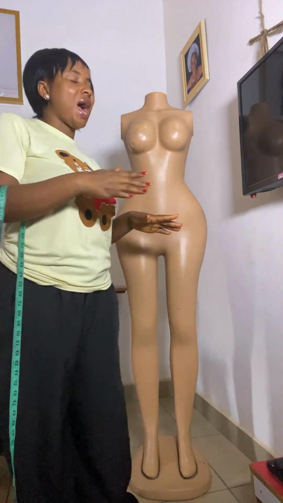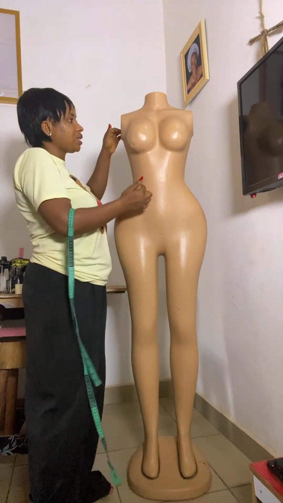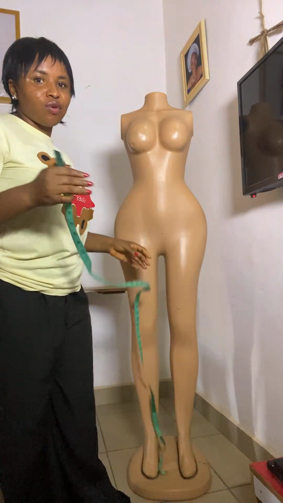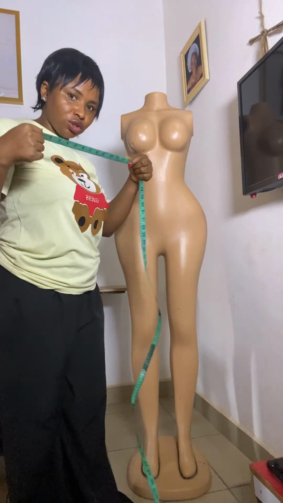And the straight measurements are the measurements you take across. That is your length, or just across it. You're not taking it round. So they call them the straight body measurements. Okay? So let's start from the back measurement.